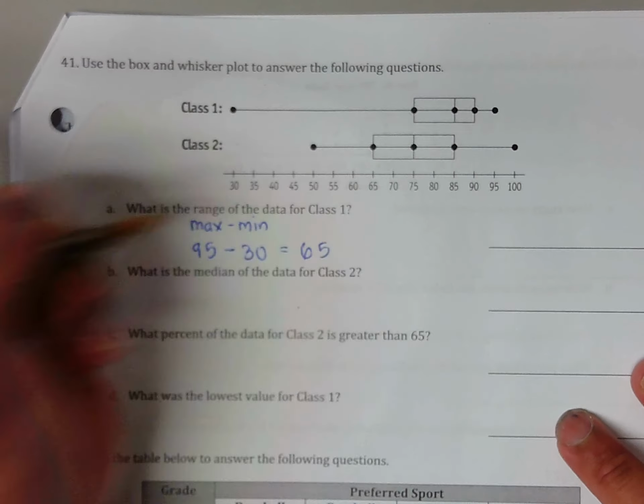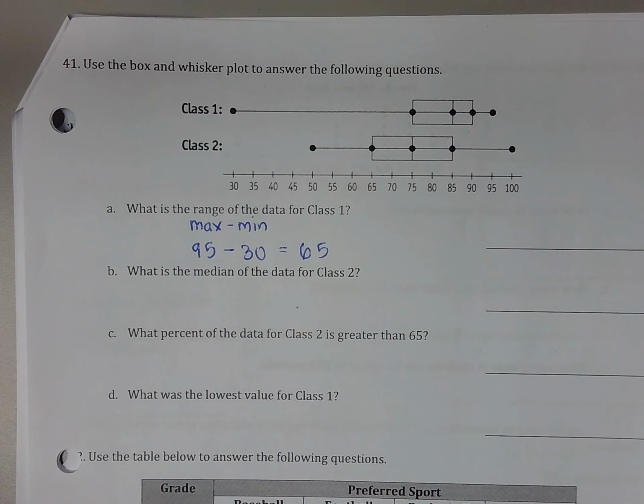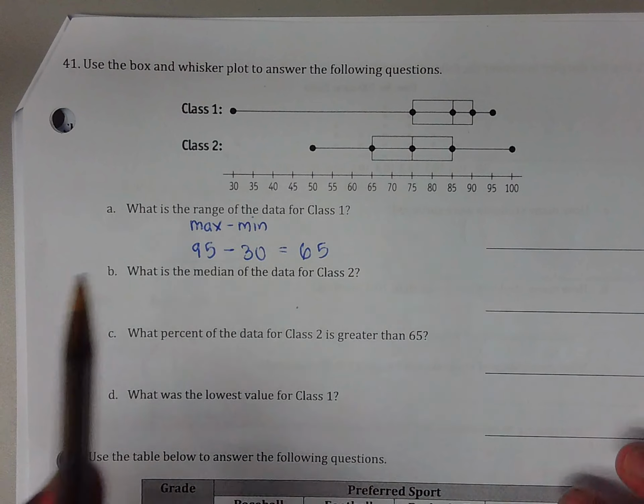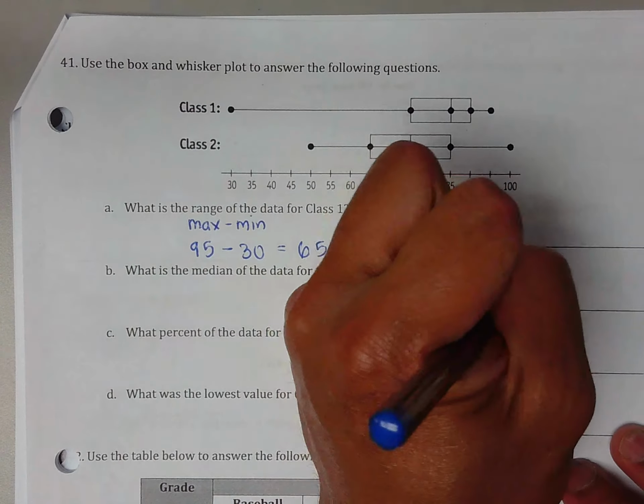What is the median of the data for class 2? As we know from constructing this, our median is literally going to be this middle dot. So it'll be 75 just from looking at the graph.